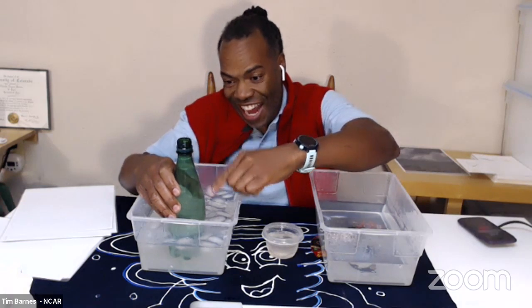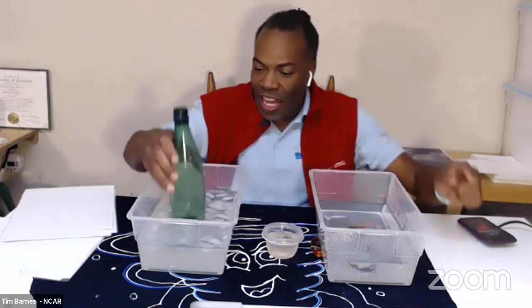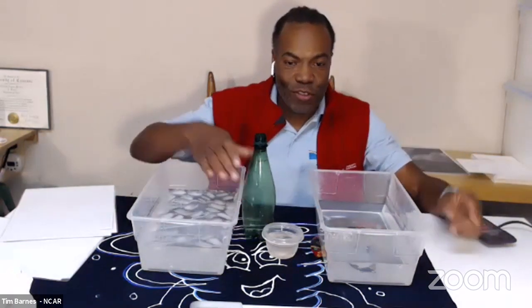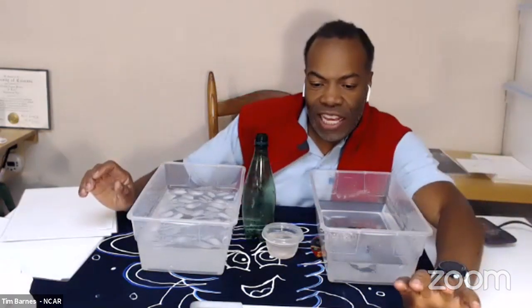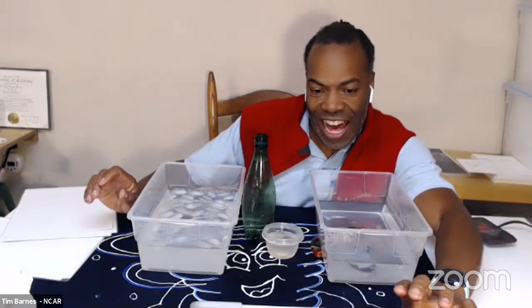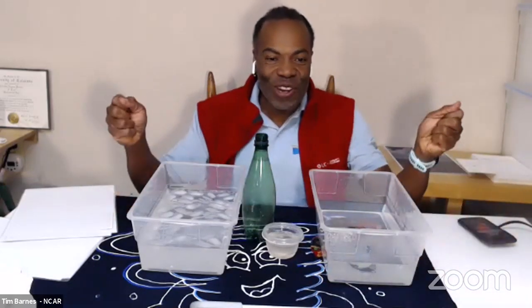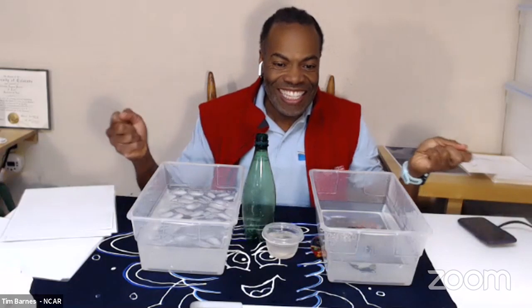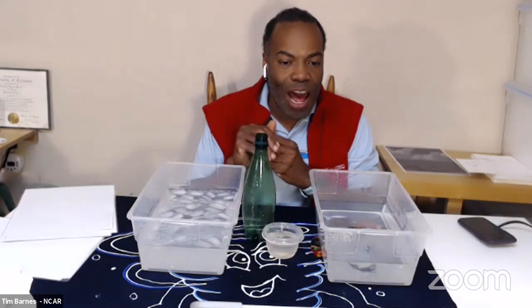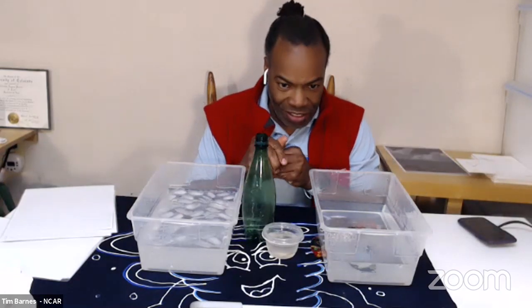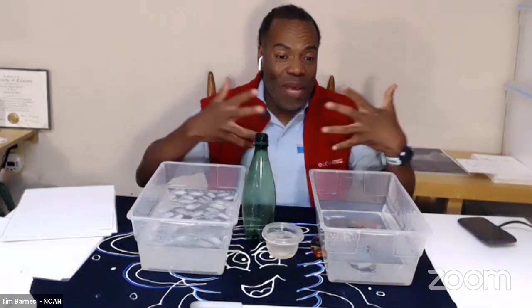Well, there's actually air down below it, and that's what I wanted everybody to find out. As the hot water heats up the air in the bottles, the air gets warmer and the molecules spread out and expand.